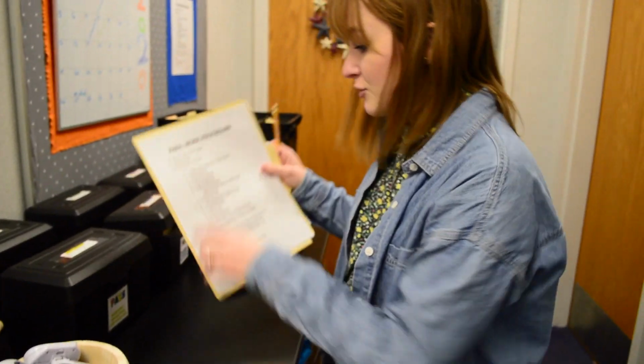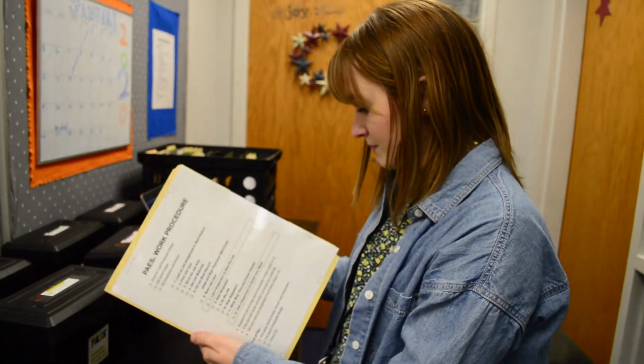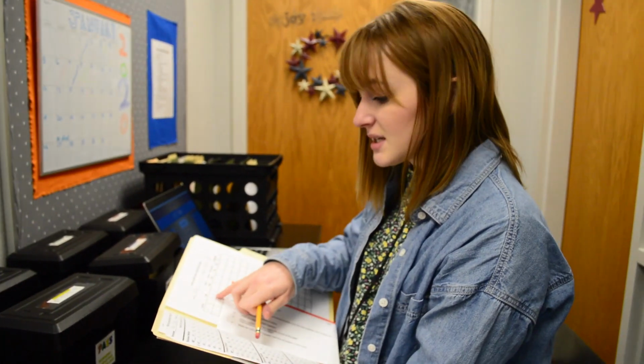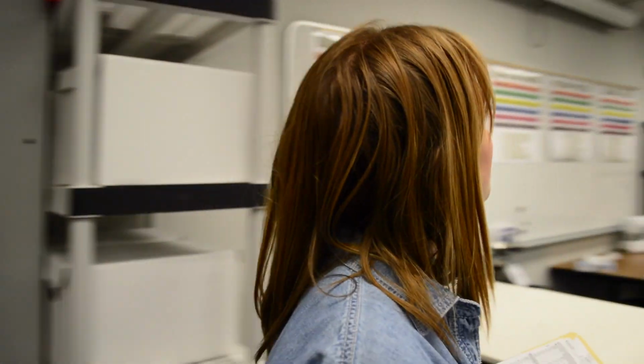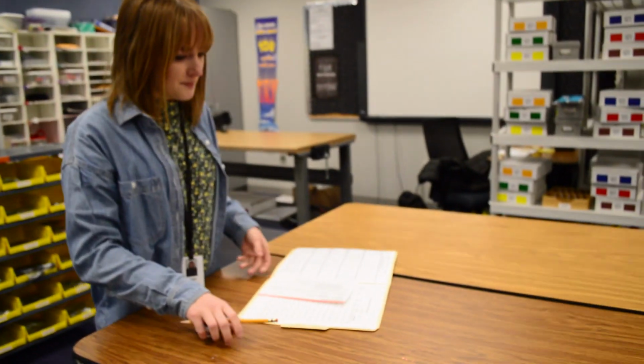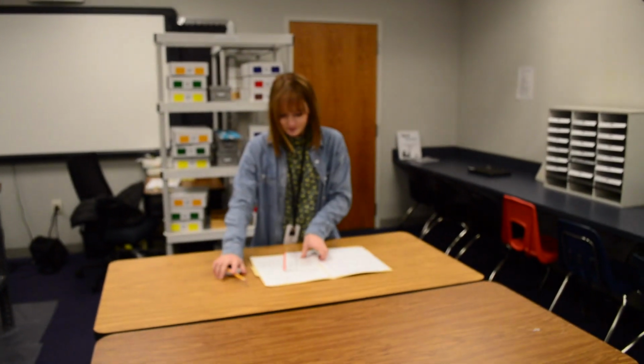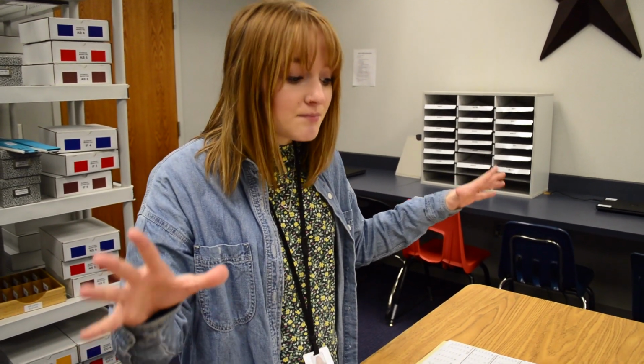Now it says after we find your job card, go to the job area. Okay, so if I look again, it says business. So we need to find the business area. So let's see here. Consumer service, business marketing. Okay, so here I am, my right area. Go right here.